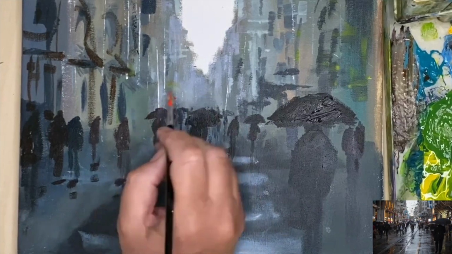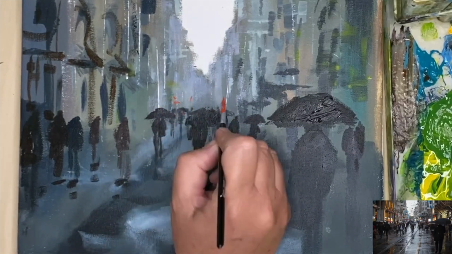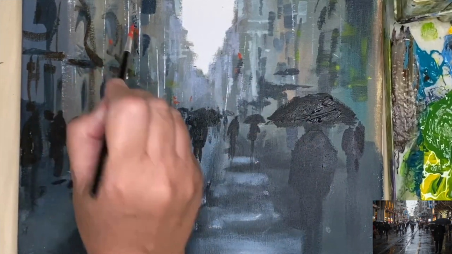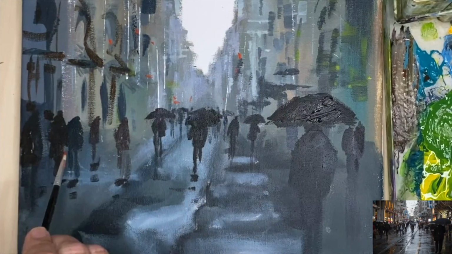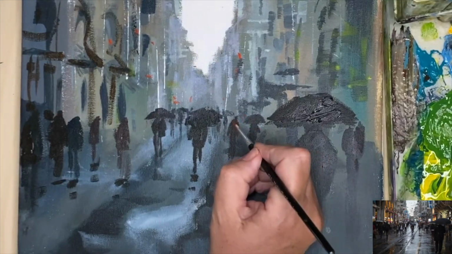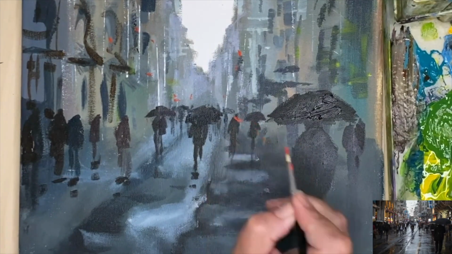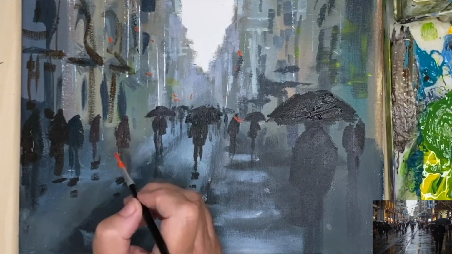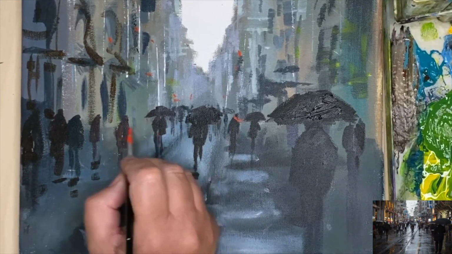So the painting has dried, and I'm using some cadmium reds with a small round brush, and I'm just putting a few little red lights here and there, and also giving that person there a scarf. So little bits of colour, not too much, just little colour accents here and there. It's fun to do, and it brings your painting to life.